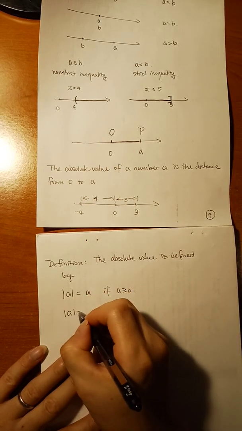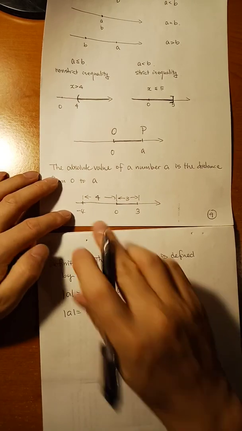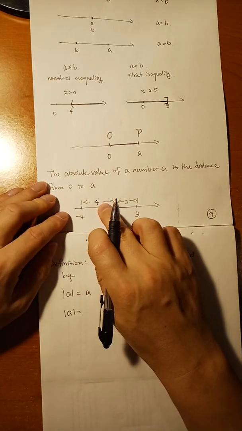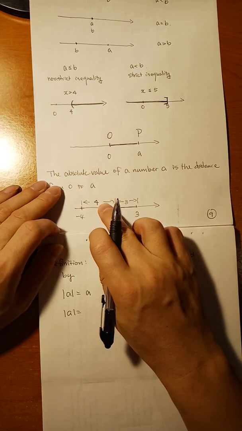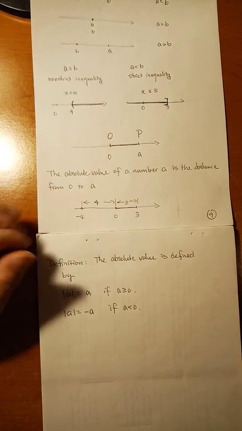If it's on the left side, it is equal to its additive inverse, negative A.